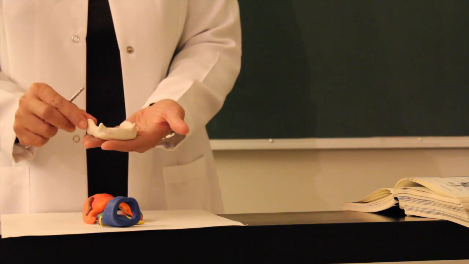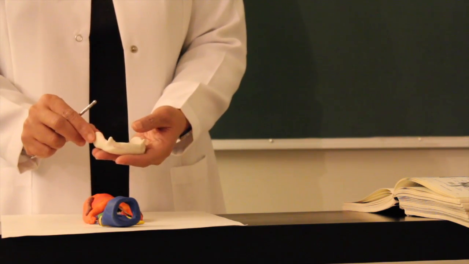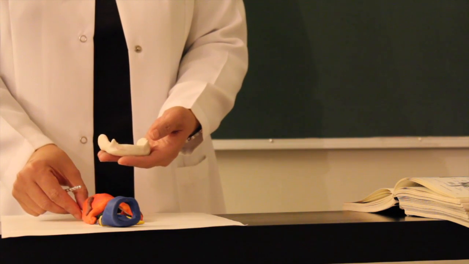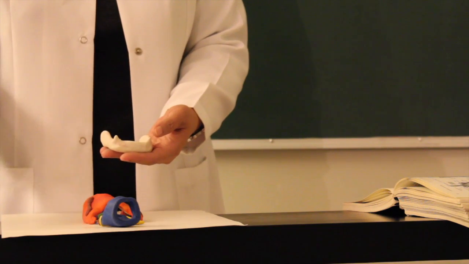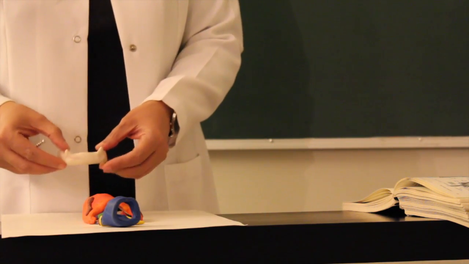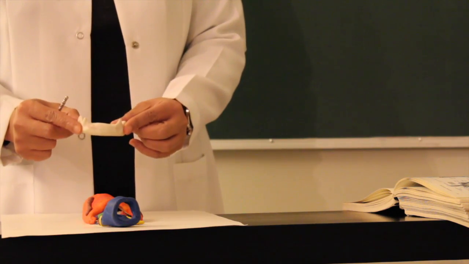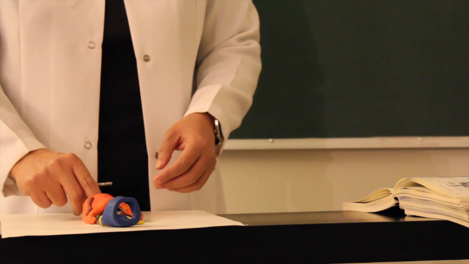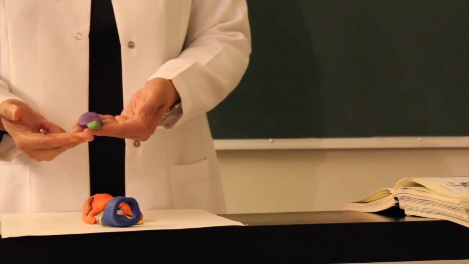Okay, these greater horns will make a joint with the superior horn of the thyroid cartilage, and we'll see all that in a few minutes. Okay, now we put this hyoid bone aside, and now we will start on with the laryngeal cartilages.